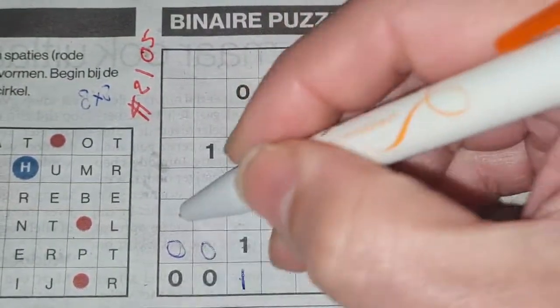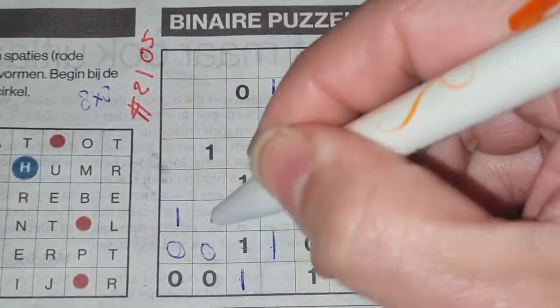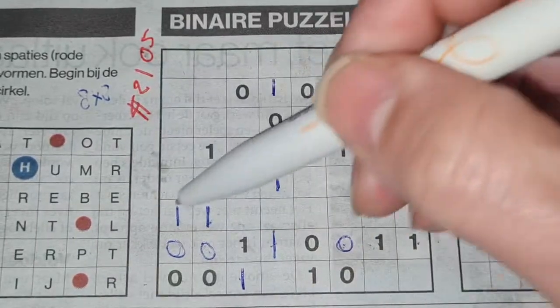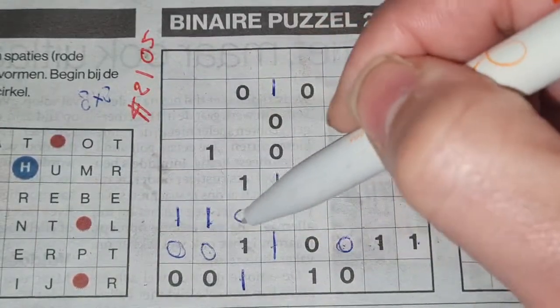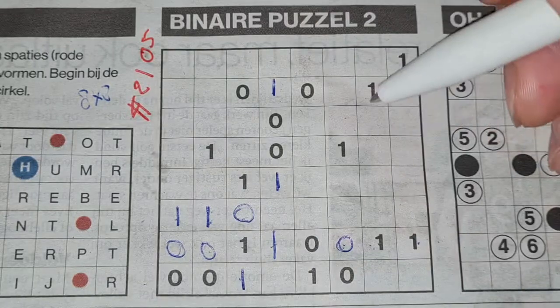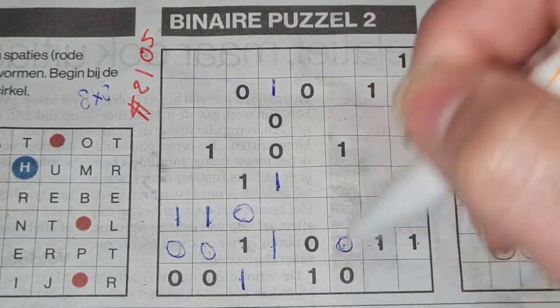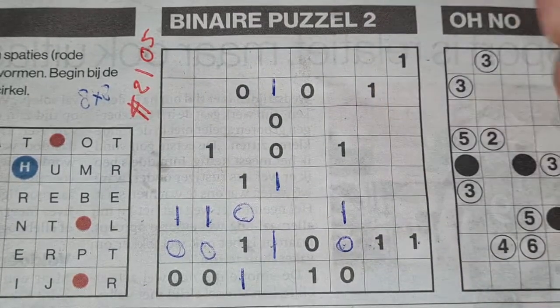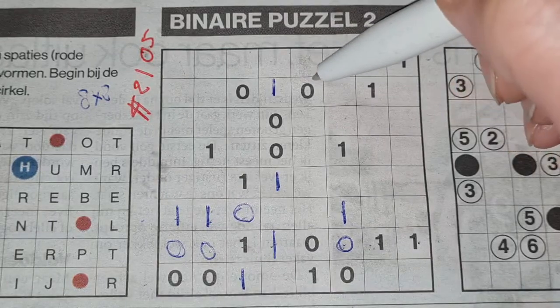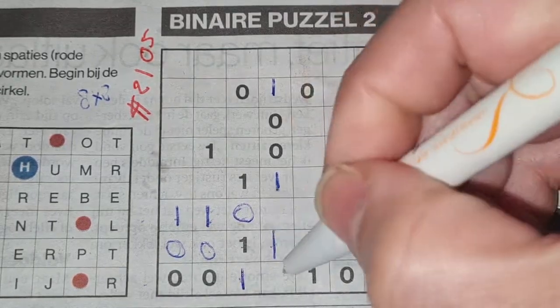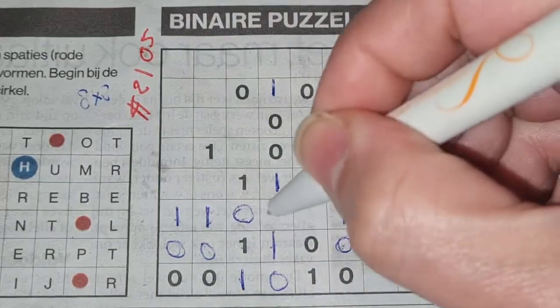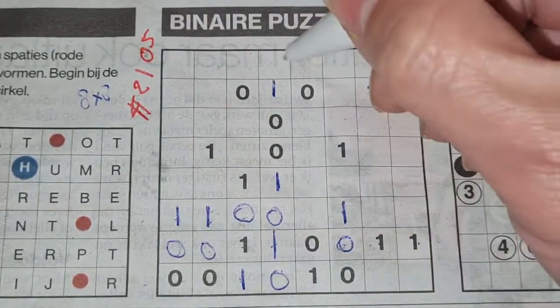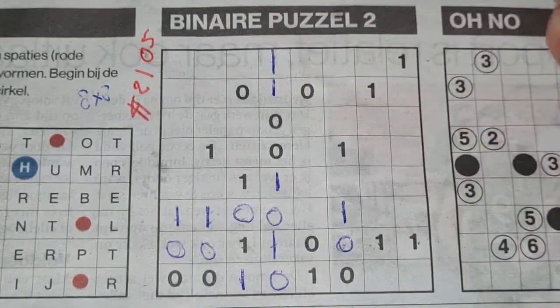Double O, here one, there one. Double one, here an O, there no. Then between two ones comes an O. We have now 4 O's, so the rest are ones.